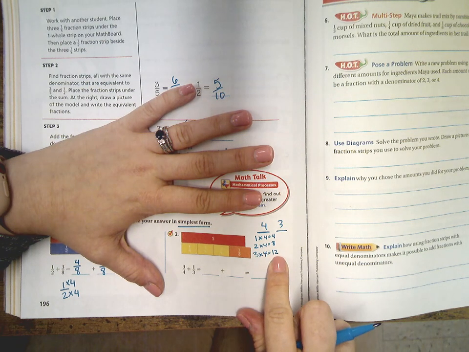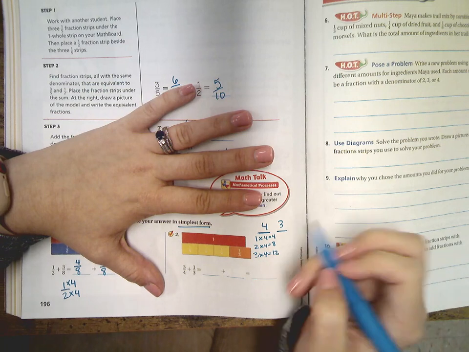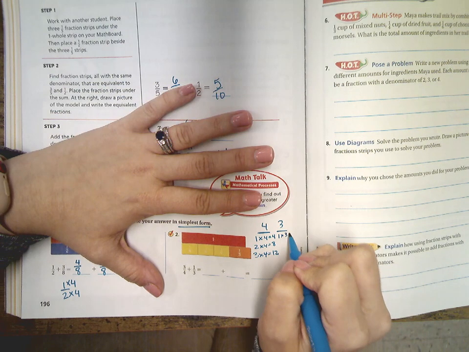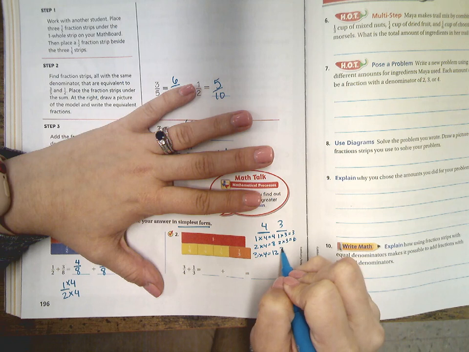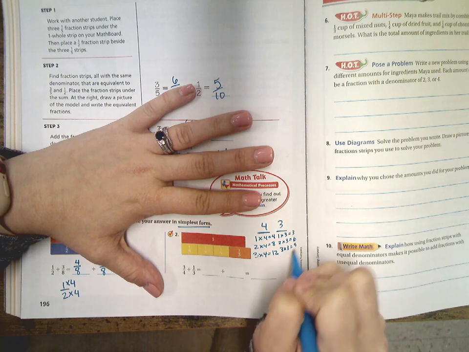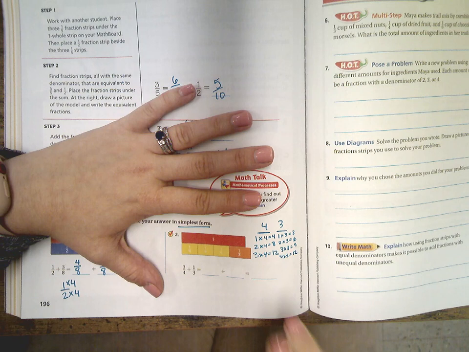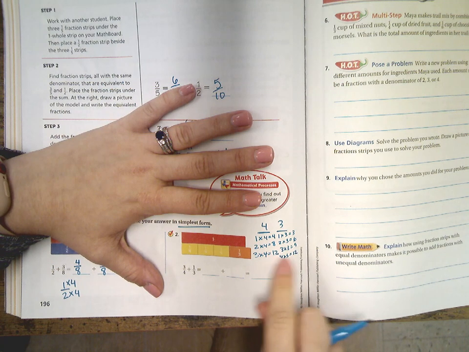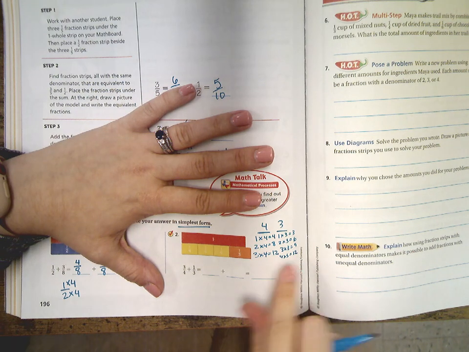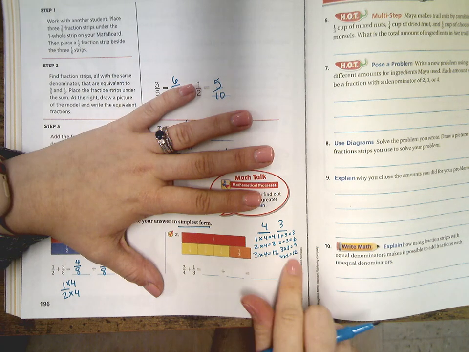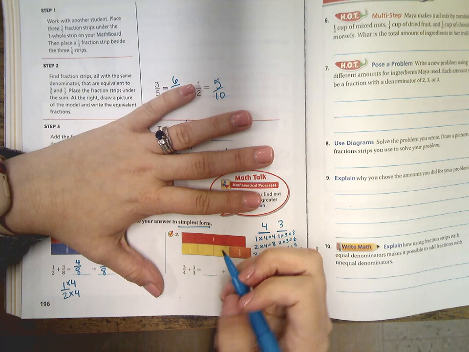I might keep that in consideration when I look at the 3s. 1 times 3 equals 3, 2 times 3 equals 6, 3 times 3 equals 9, 4 times 3 equals 12. And I notice that the first number they have in common is 12. That's going to be the best number to use.